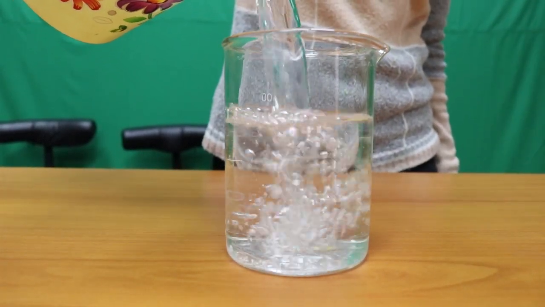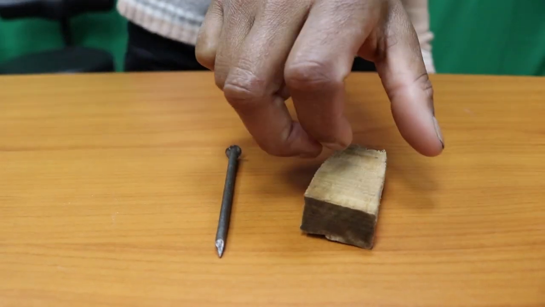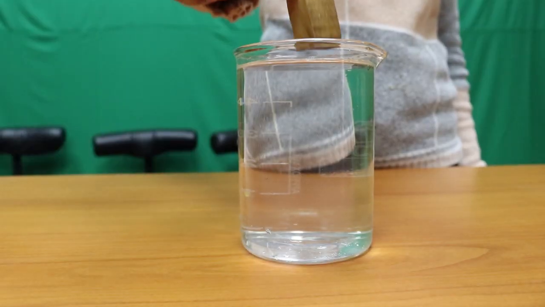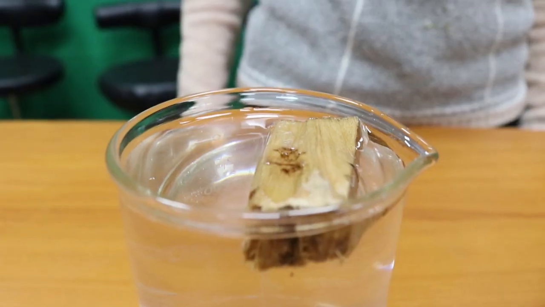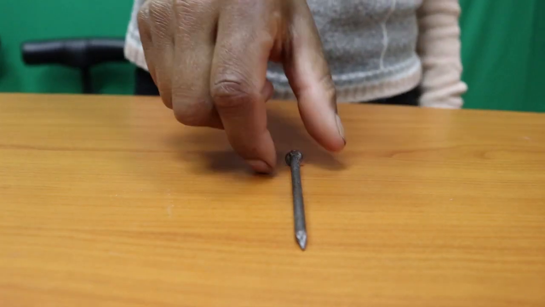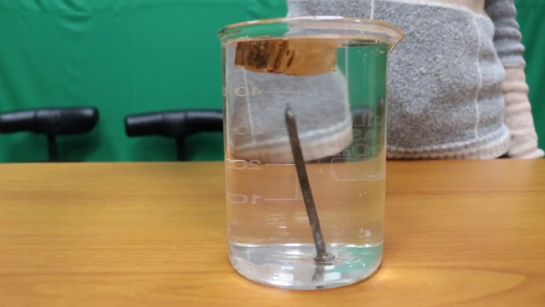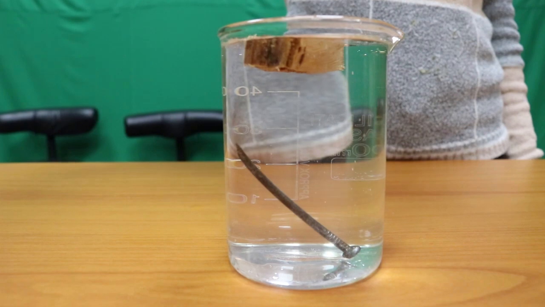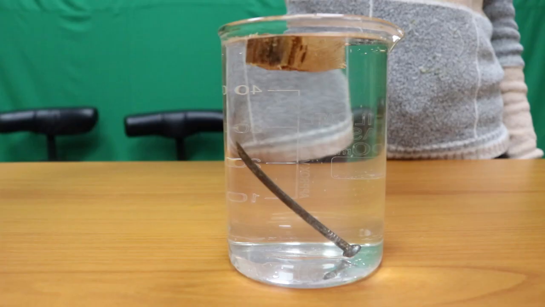Take a beaker filled with water. Take a piece of cork and an iron nail of equal mass. Place them on the surface of water. What do you observe now? The cork floats while the nail sinks. This happens because of the different densities.